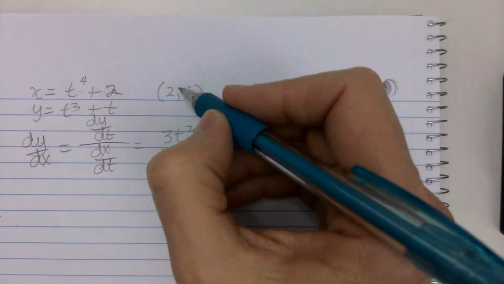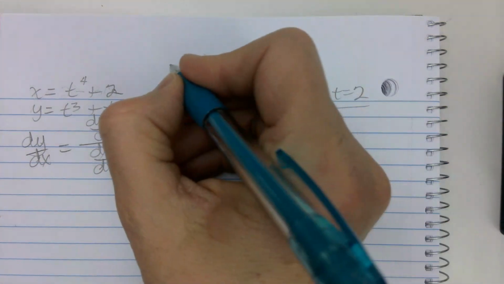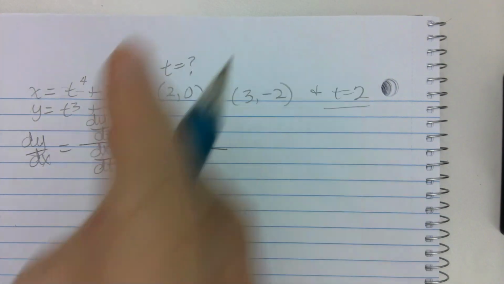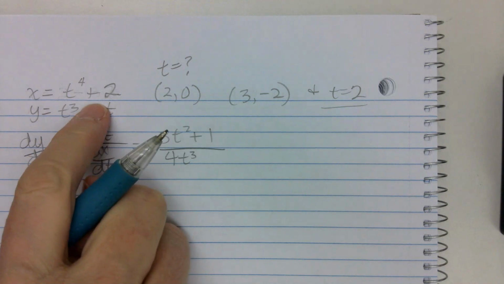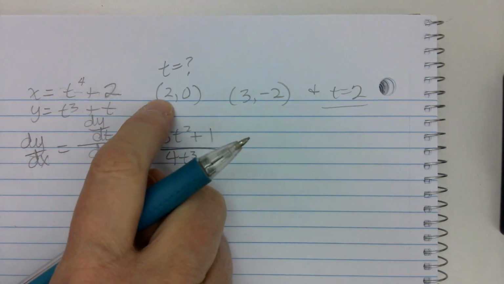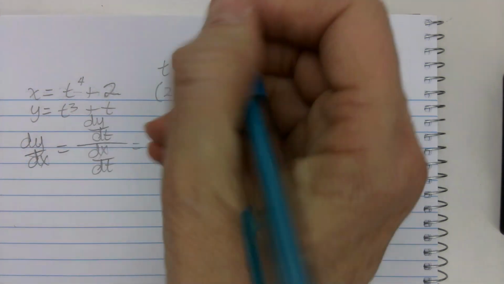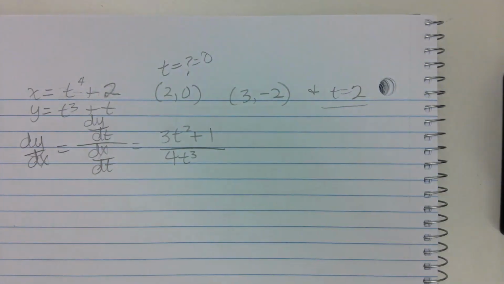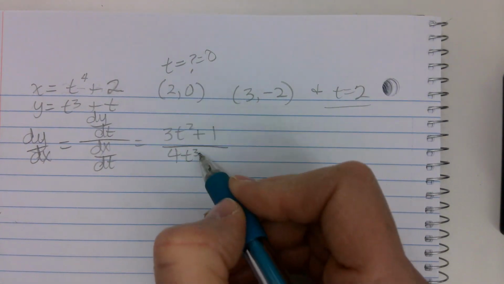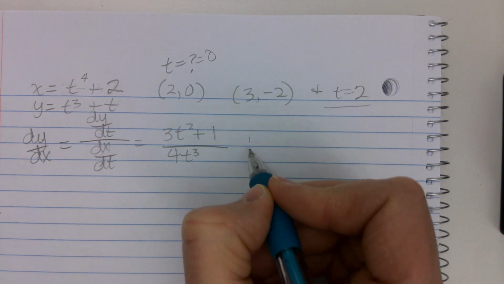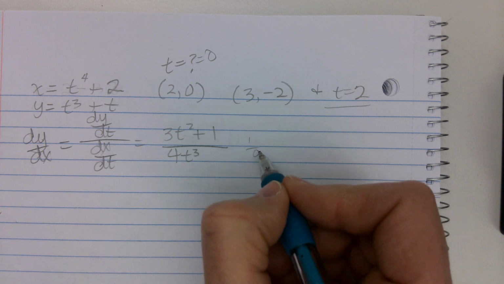Now, if the point is (2, 0), we have to figure out the t value, right? x is 2 if t is 0, true. If t is 0, what does y equal? 0. That's easy. Plug in the 0, what do you get? 1 over 0, which is what type of slope? Vertical line. It's an undefined slope.